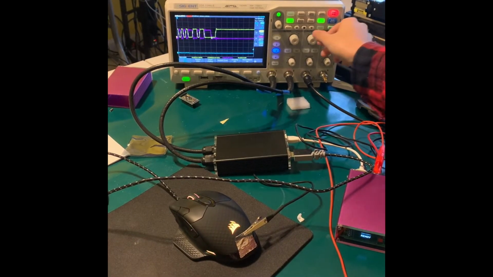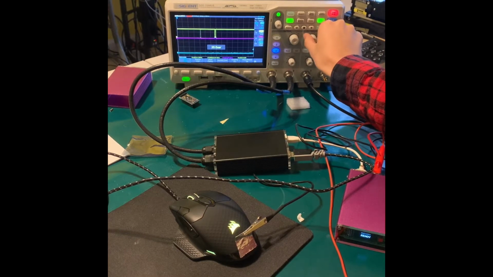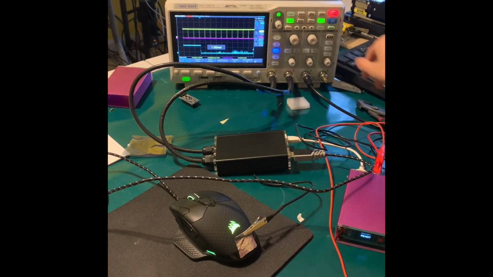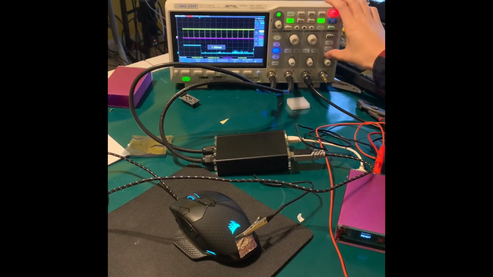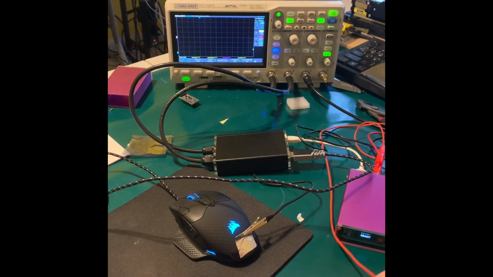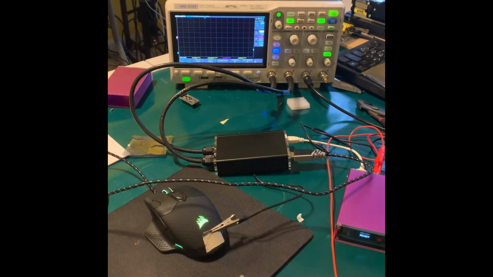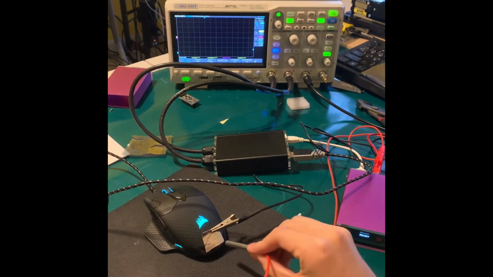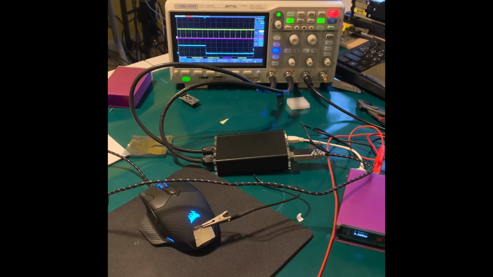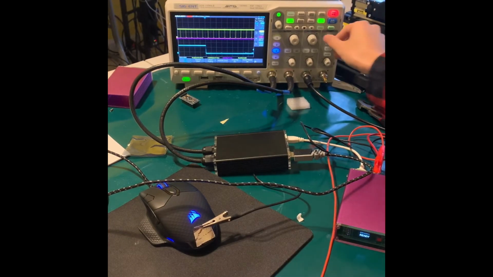So now we're gonna set the horizontal to 1 millisecond, and I'm gonna put it on single, so it will activate as soon as the probe is grounded, and then we're gonna compare the time on the LagMeter to the exact time given by the oscilloscope. Okay, so here we go. 3.580 milliseconds.